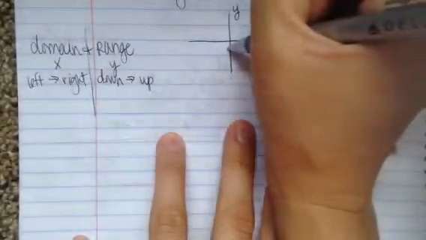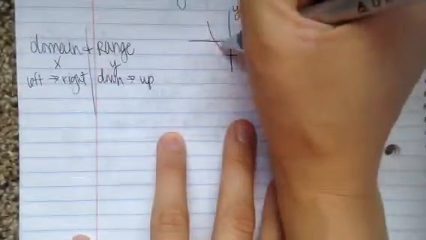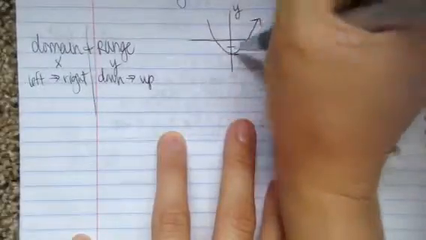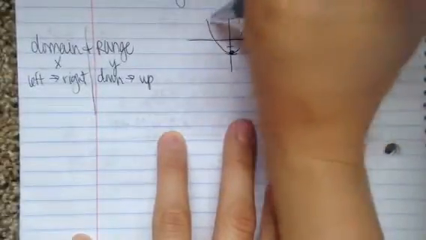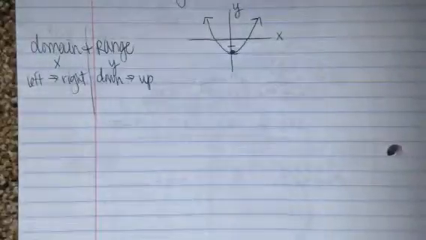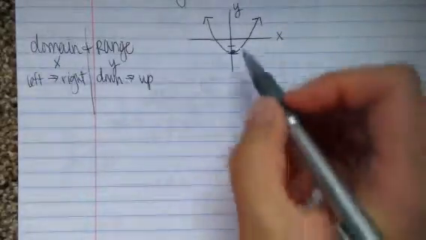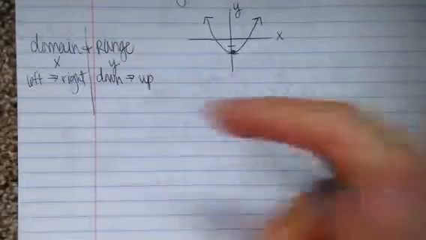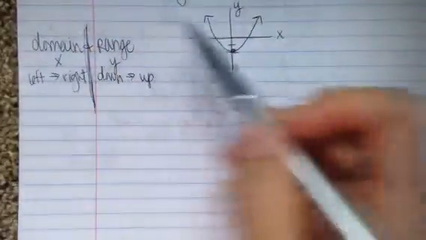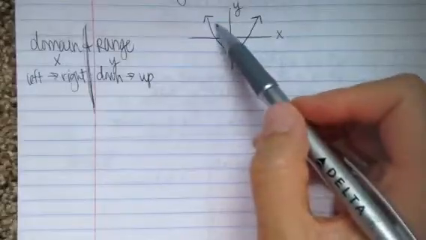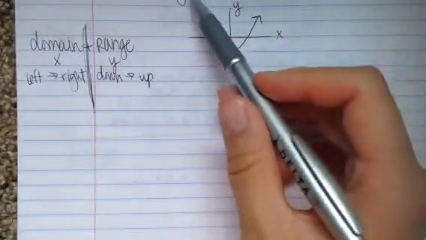Okay, so if I have a parabola right here, let's say that it goes down to -2, the vertex is at (0, -2). So the domain and range, you're only worried about where the vertex is. So if the domain tells us left to right, well, if you look here, this will just keep going on and on and on.